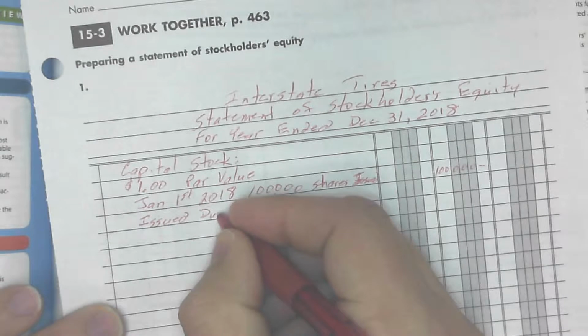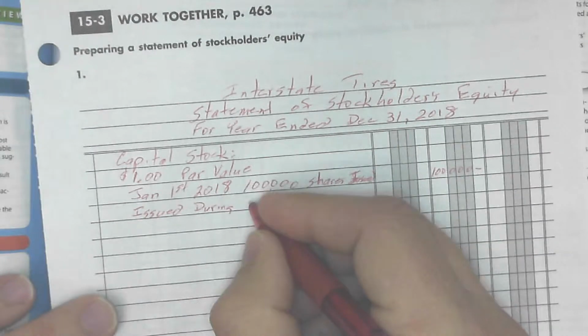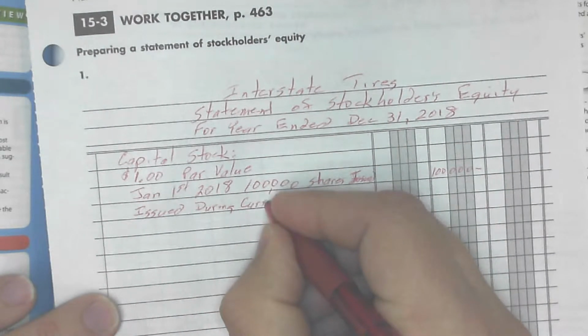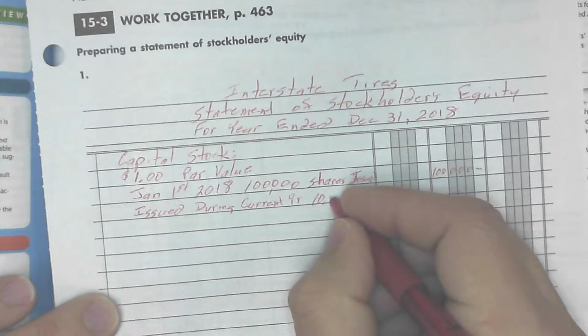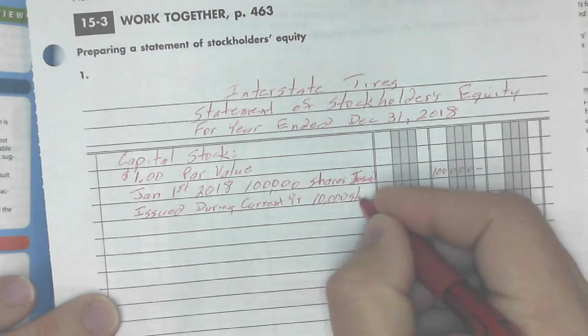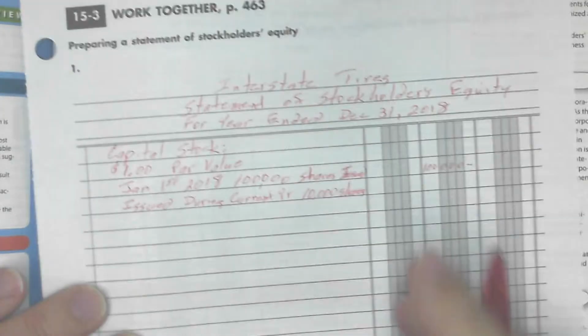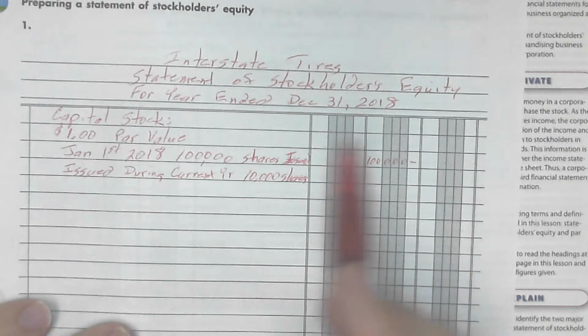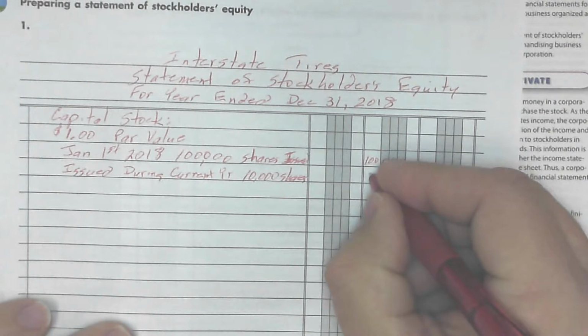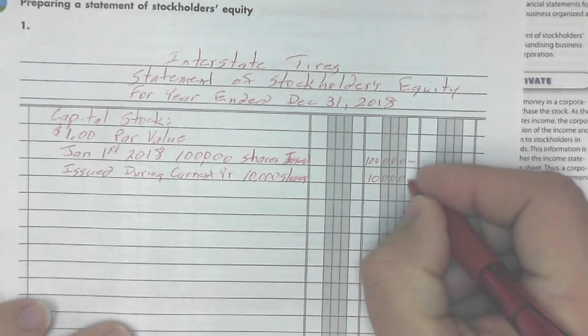Issued during current year. 10,000 shares times $1. Got $10,000.